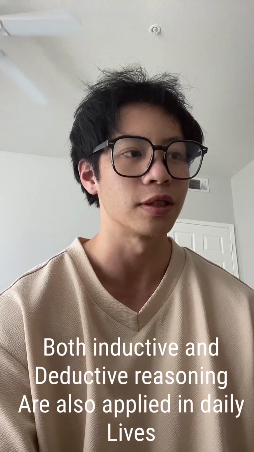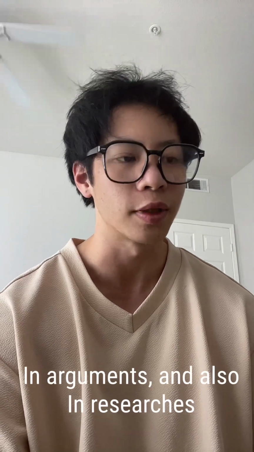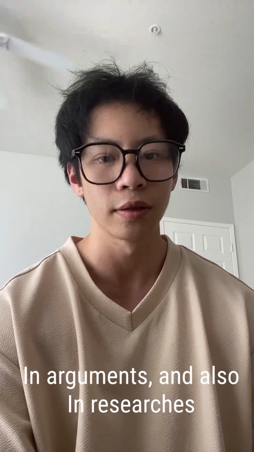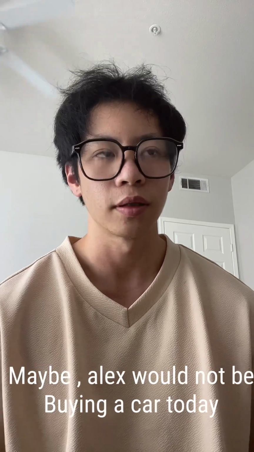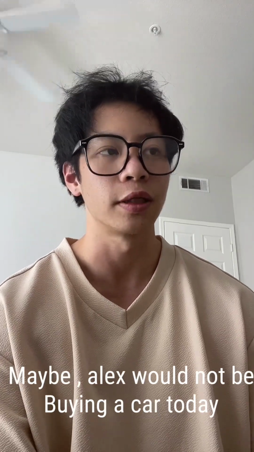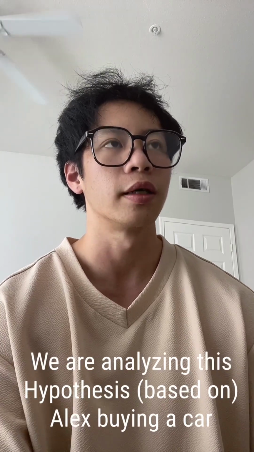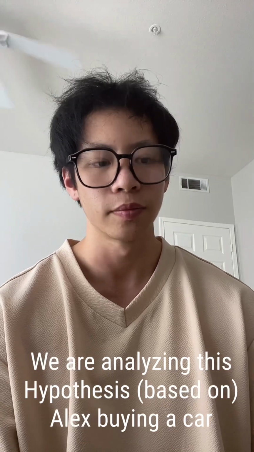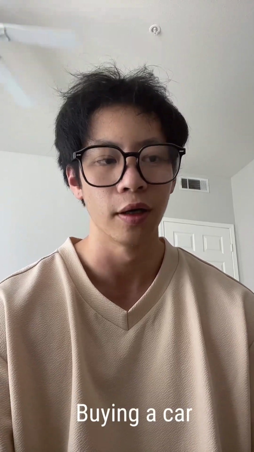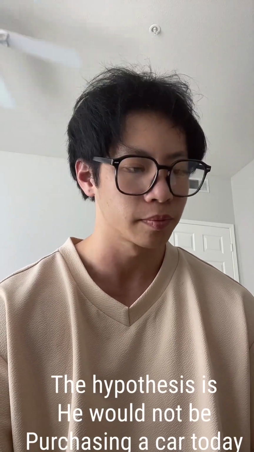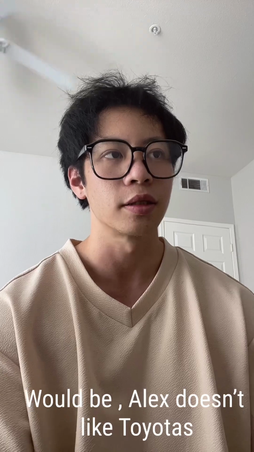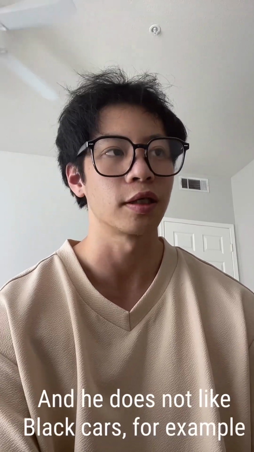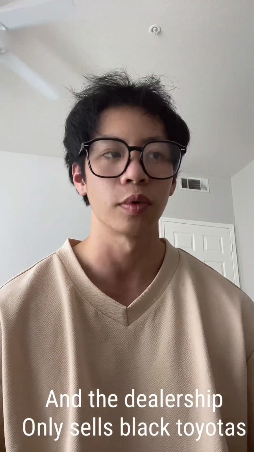Both inductive and deductive reasoning are also applied in daily lives, in arguments, and also in research. For example, take a research question for inductive reasoning. Let's say the hypothesis is that Alex would not be buying a car today, and we are analyzing this hypothesis. He's going to a Toyota dealership to buy a car. The evidence we would have under inductive reasoning would be that Alex doesn't like Toyotas, and he does not like black cars, for example, and the dealership only sells black Toyotas.